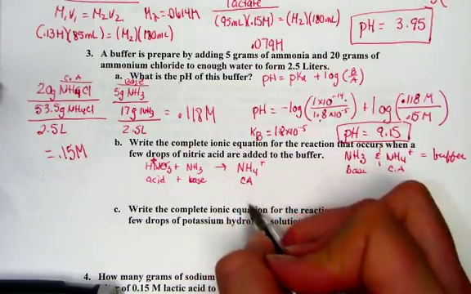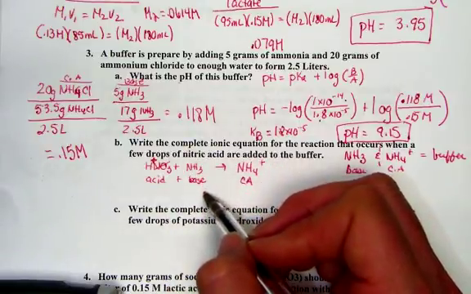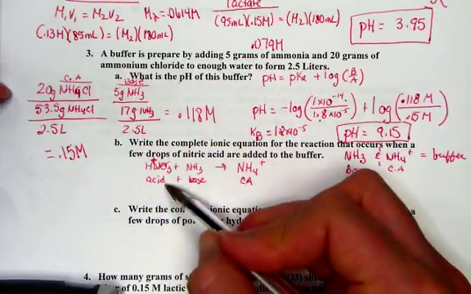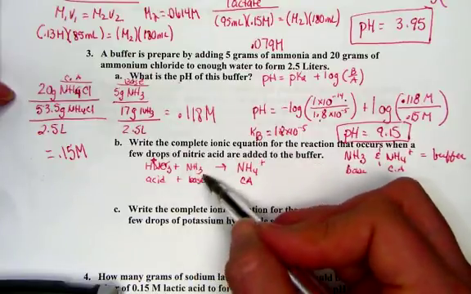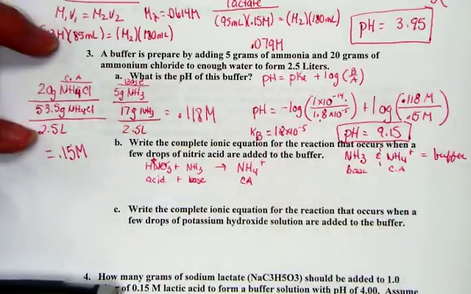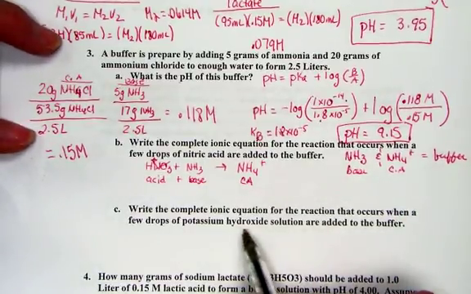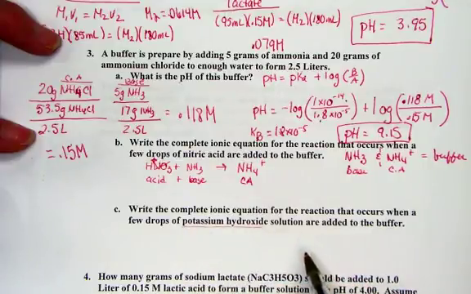So in this particular equation, H+ added onto the base, NH3, we know that addition of strong acid produces more of the conjugate acid and consumes the base from the buffered system. And in letter C, what happens to the buffered system when we add a strong base, such as potassium hydroxide, to the buffer?